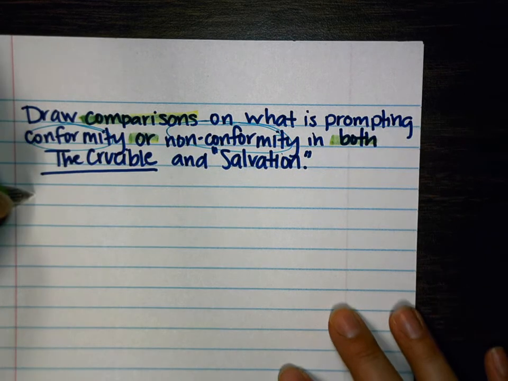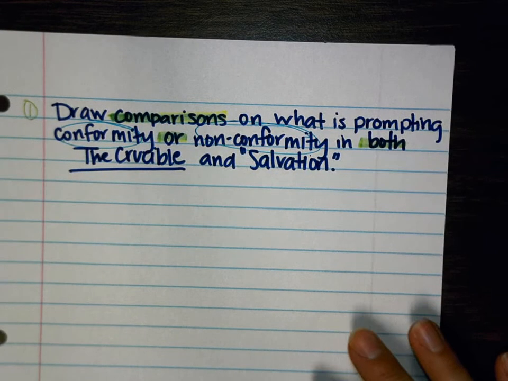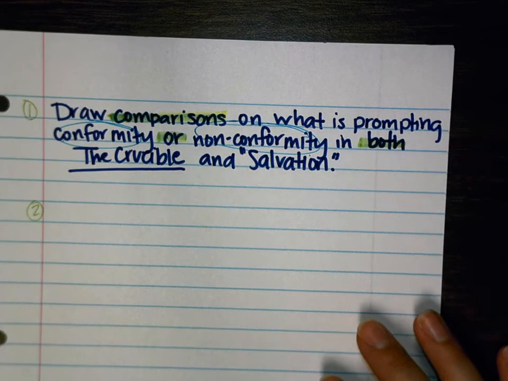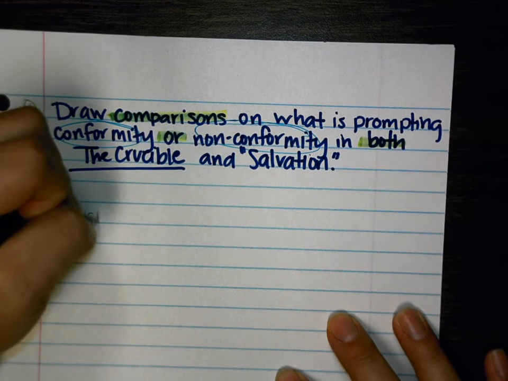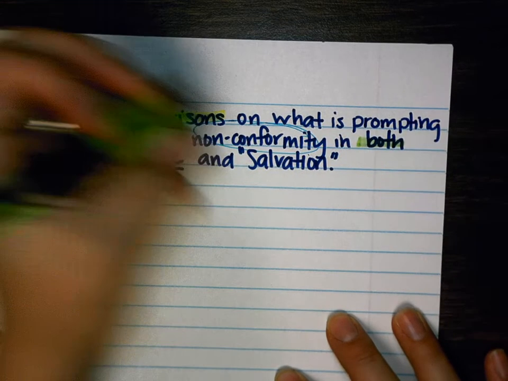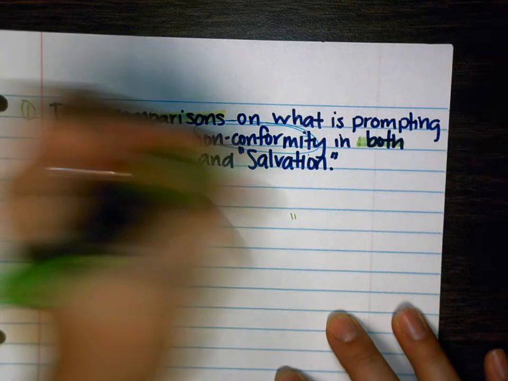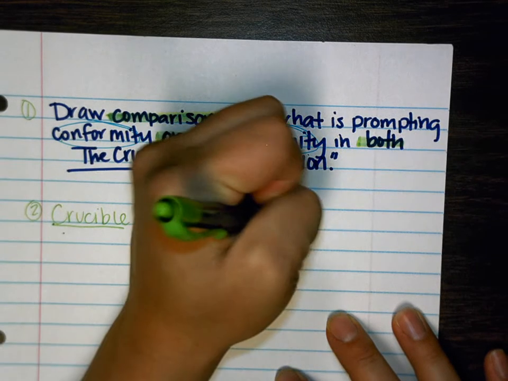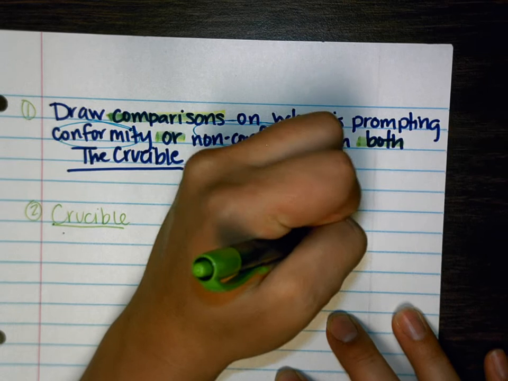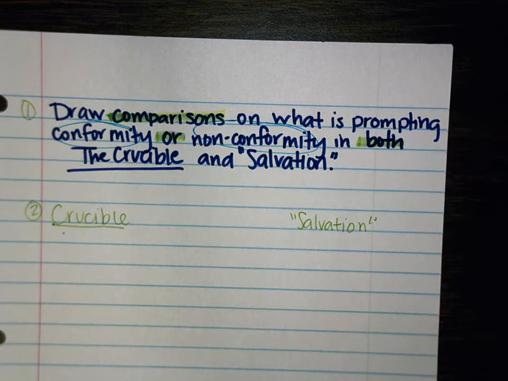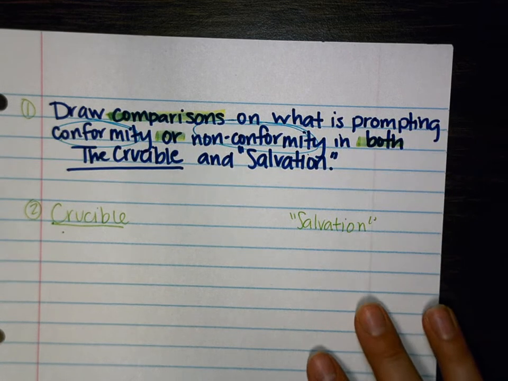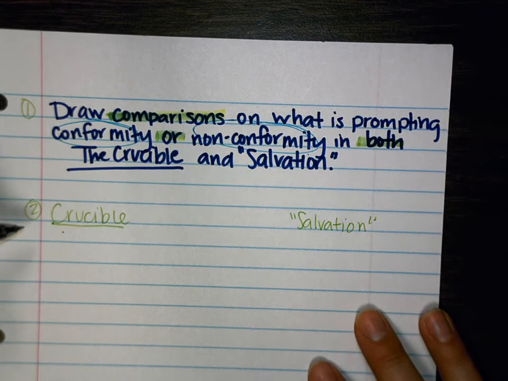Okay? So let's talk about the next step. We've broken apart the prompt. That's step number 1. Step number 2 is, okay, what do I know about The Crucible? And what do I know about "Salvation"? These are two different types of text. The Crucible is a play. Note that's why it's underlined. And "Salvation" is a short story, and that's why it's in quotation marks. That's a real easy thing that kids often mix up when they're writing too. It's just a little attention to detail. No big deal, but it's something worth considering.